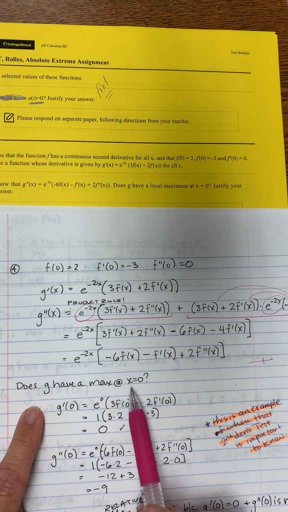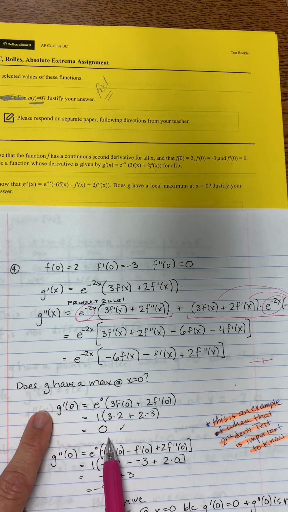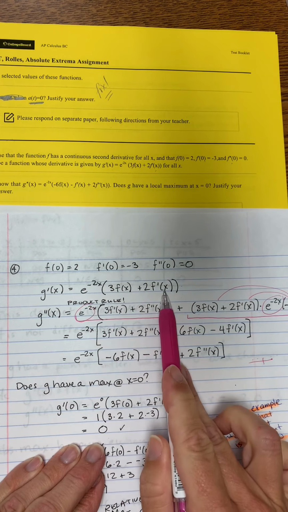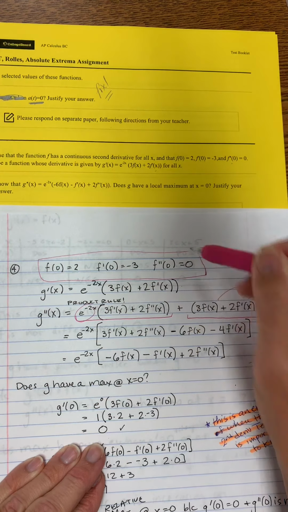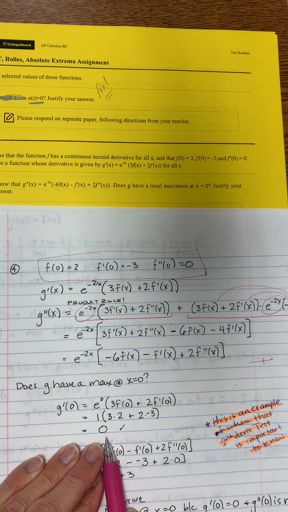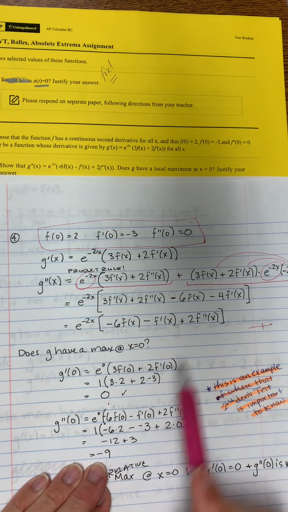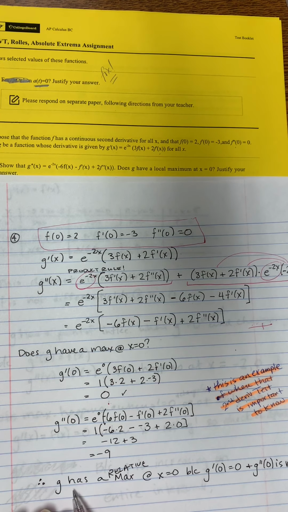So does G have a max at 0? Well, first of all, I want to make sure the first derivative of G at 0 is 0. So I'm going to double check, take my first derivative and plug in 0. I used those original values that they gave me, and yes, I got 0 for the first derivative. Now look at the second derivative and plug in 0. When I do the same thing, I get a negative number. I don't care that it's negative 9, I just care that it's negative.